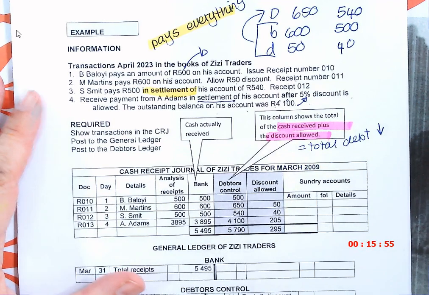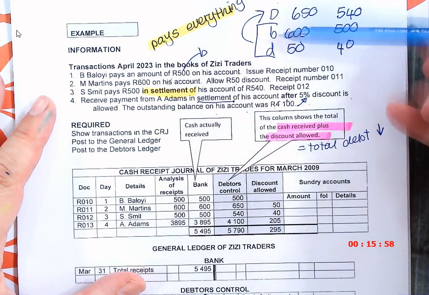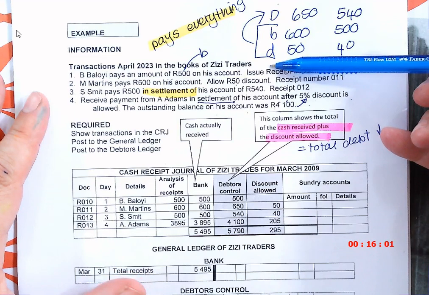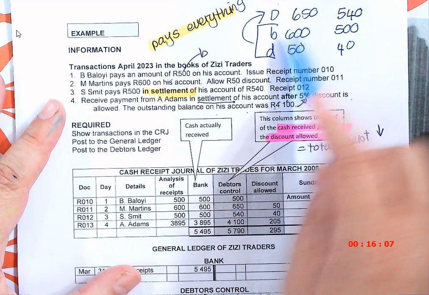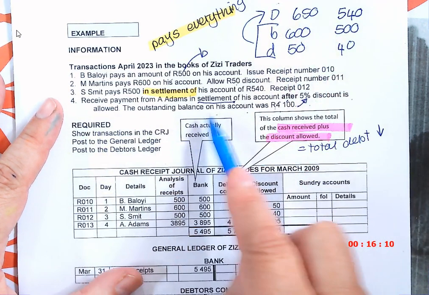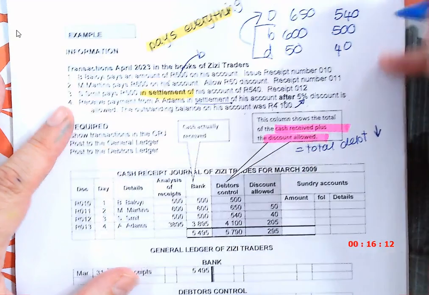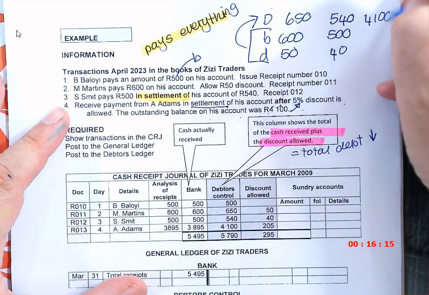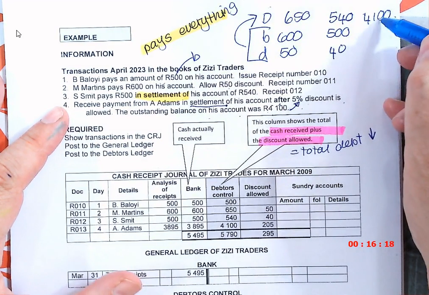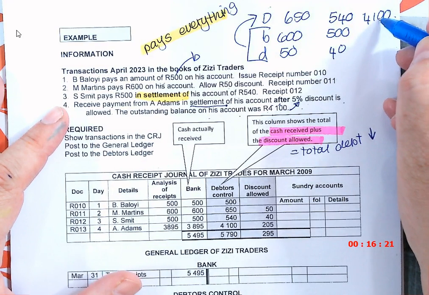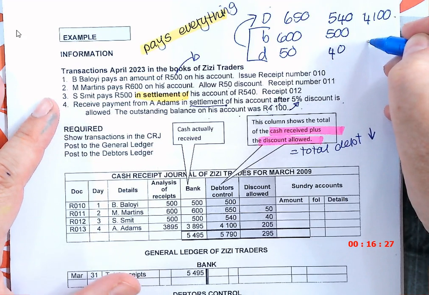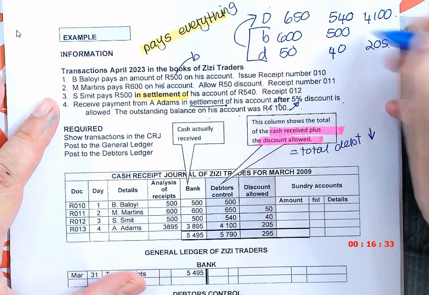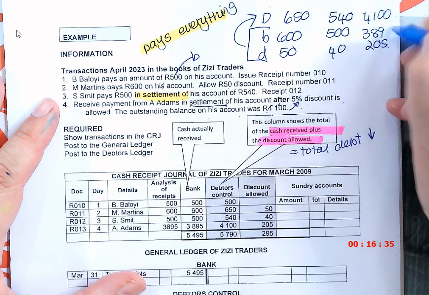Can you see the difference? You're always going to look debt, bank, discount. Which one do they give? Can you see here? They don't give me the bank. They give me the debt. They tell me his debt is 4,001. So his debt is 4,001. His discount is 5% of that. What is 5% of 4,001? Say again. So this is 3895.